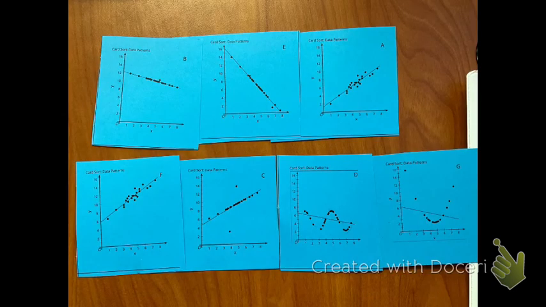So here's the order I have for our best to worst linear models. A and F look pretty interchangeable. A group pointed out, it looks like they're the same, but they have a different y-intercept. C is super linear, except what? These two things are kind of messing with it. And then D and G, do those seem very linear?